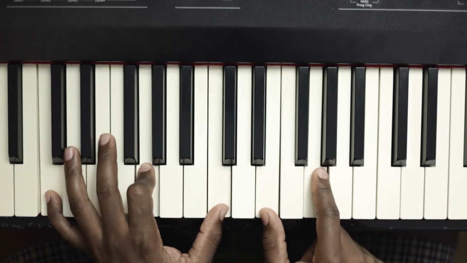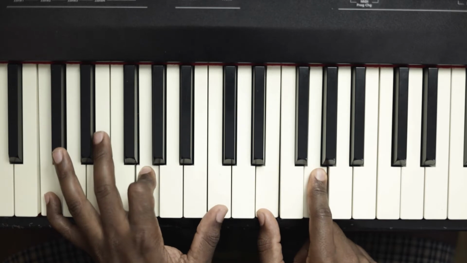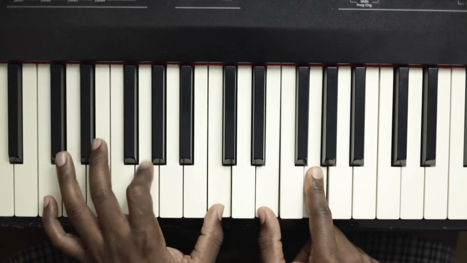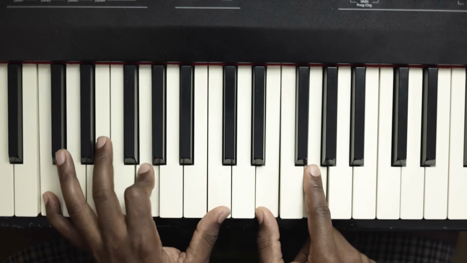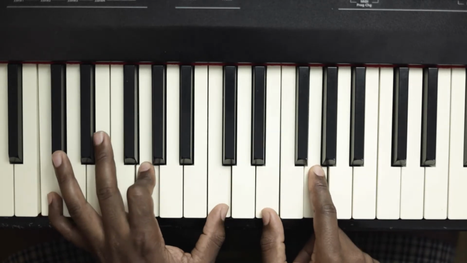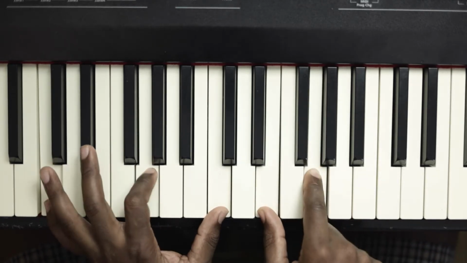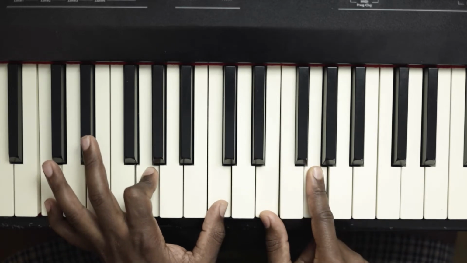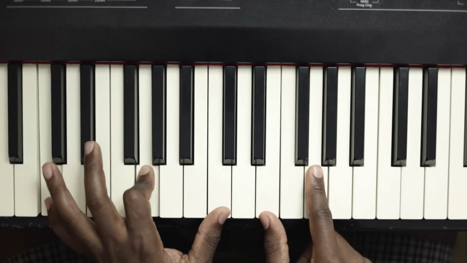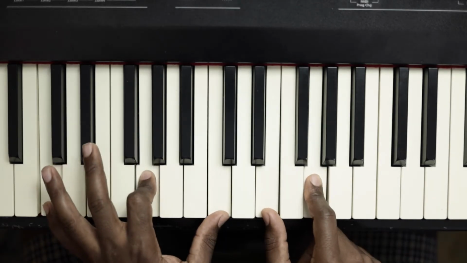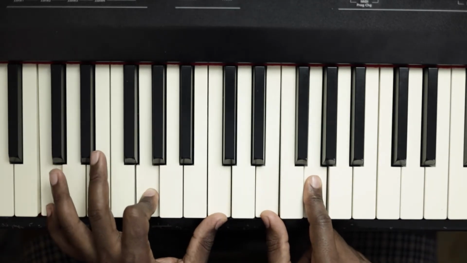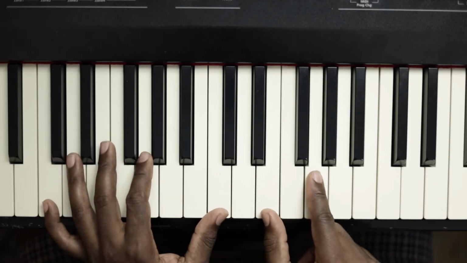Now, I know it can be a little bit difficult for you, but it's not impossible. I know this because I have tried this on many students. Most of them got it quickly. Don't worry about getting it quick, but worry about playing it the right way. That is the mindset. So with this flow of arpeggio, we're going to attempt going up. So here we go.